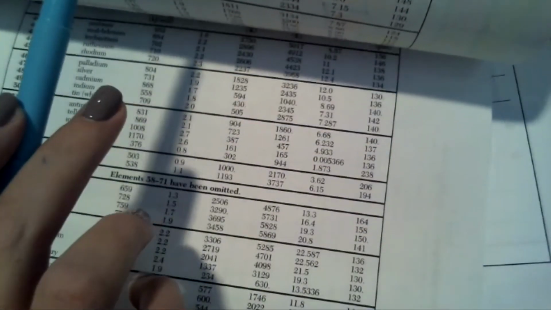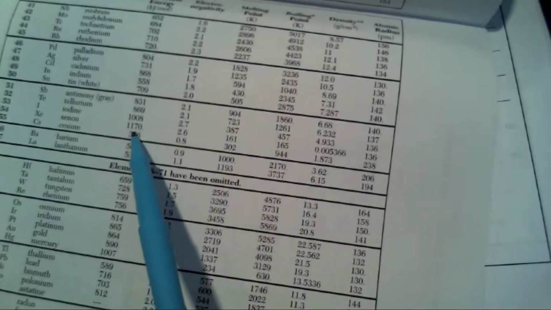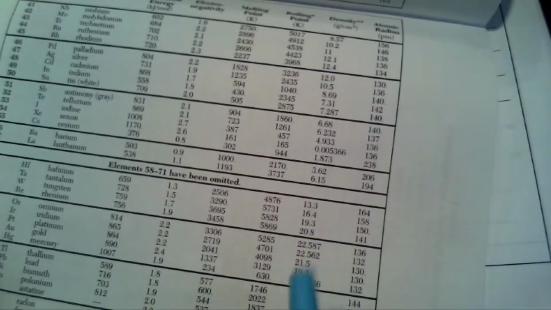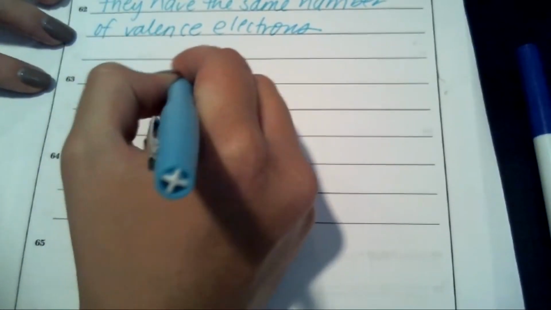Chlorine is 1251. Bromine is 1140, and iodine is 1170. No, iodine is 1008. So it is going to decrease as we go down the table. And you just need to state the trend. Why they give you 3 lines to say one word, I'm not really sure. The answer is just decreases.